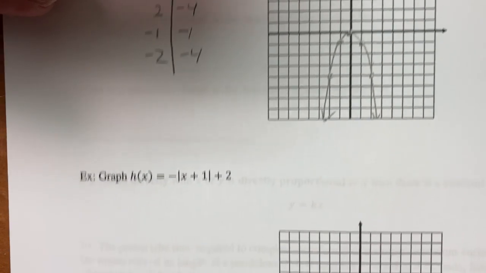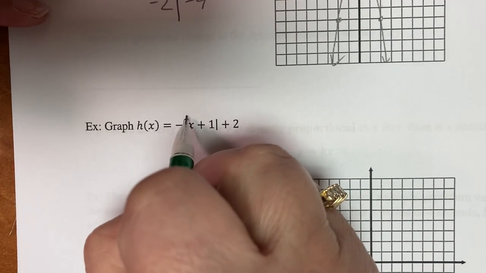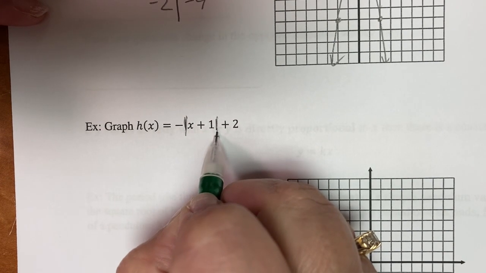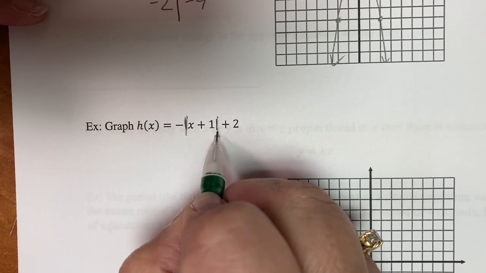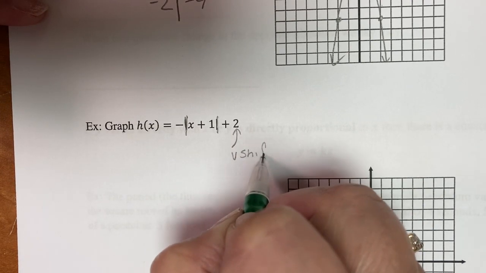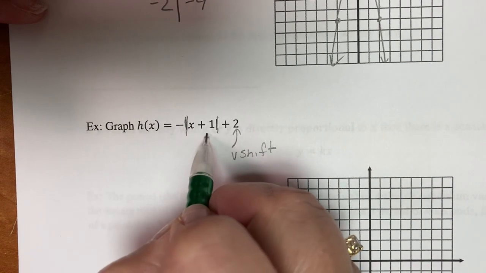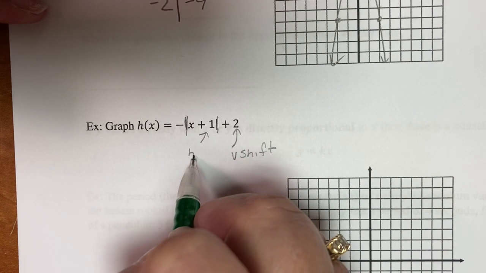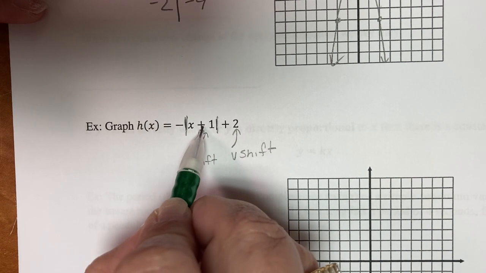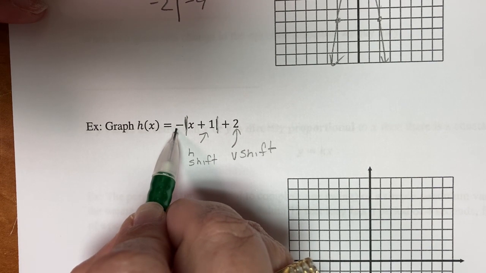So our last example in this section, look at this, has a bunch of different things. First of all, the graph is going to be an absolute value graph, which means it's going to look like a V. This is a vertical shift, and it's a vertical shift of positive 2. This is a horizontal shift, which means it's going to go to the left 1. And then what is this going to do? That's going to reflect it.